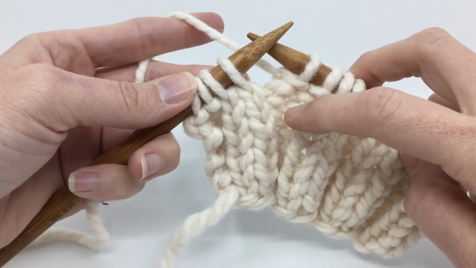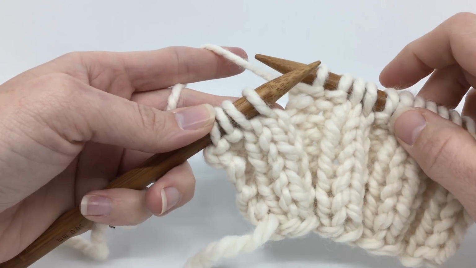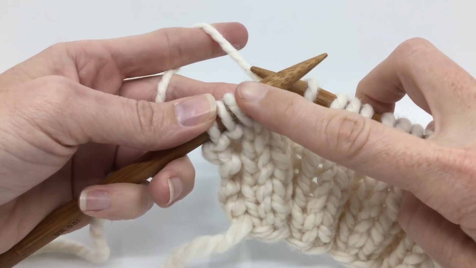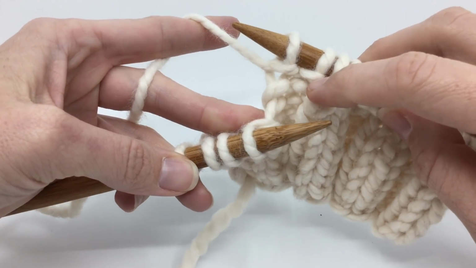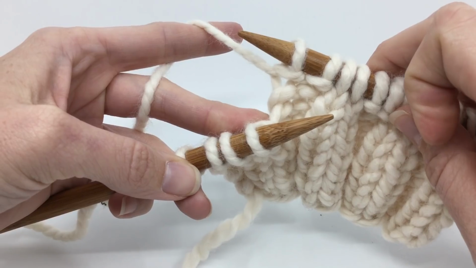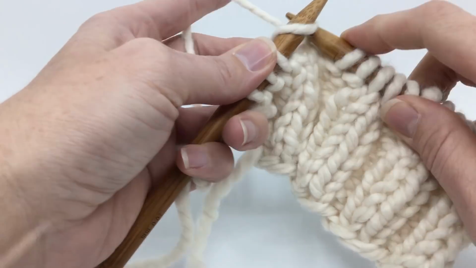What comes next? Did I only do one purl already, or did I already do both of my purls? Well, look at my loop. Oh, I see a V. I have already done both of my purls. If I look over here, I see 2 purls. So I know that my next stitch should be a knit stitch.